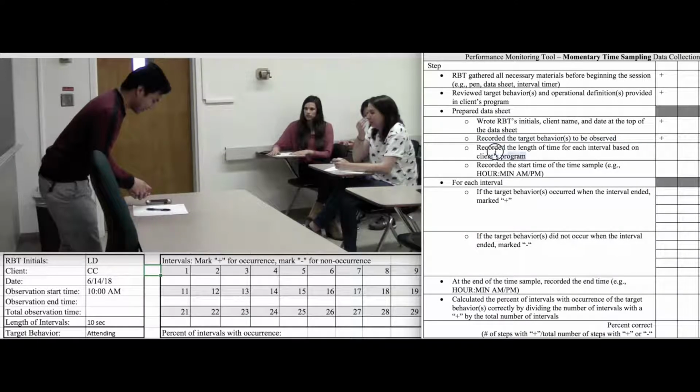Did the RBT record the length of time for each interval based on the client's program? Here we can see on the datasheet that Lance has filled out the length of intervals, which are 10 seconds. So for this step, he gets a plus. Finally, did he record the start time of the time sample? So here at the observation start time, we see that Lance wrote down 10 o'clock a.m. So for this step, he gets a plus. Great work. Next, we'll move to watching him take his data.